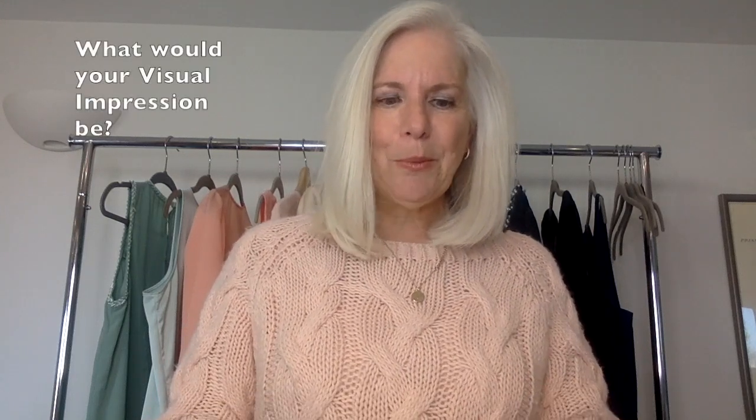So let's pretend that we could all walk around in our skin tone in a bodysuit, so we're not using color or clothing to either enhance or alter our inherent visual impression. If you were doing nothing to change it, nothing to enhance or to balance it out, what would your visual impression be? What's your default? What's your starting point?